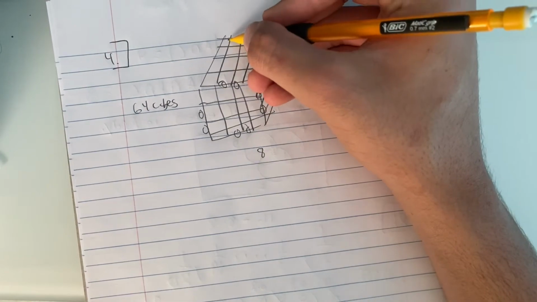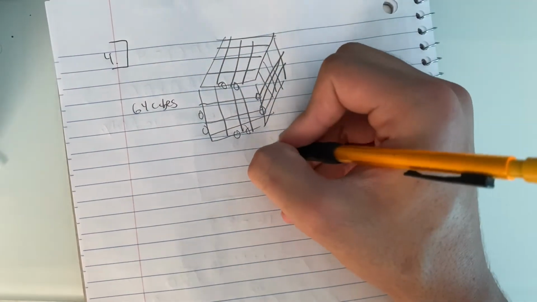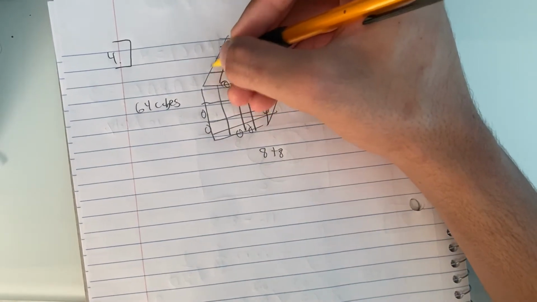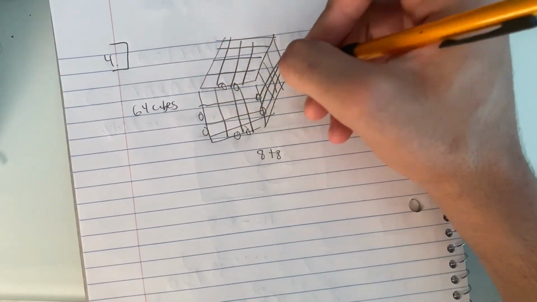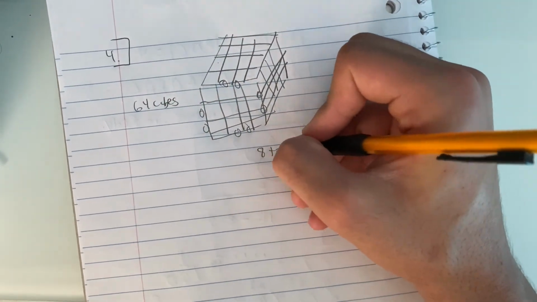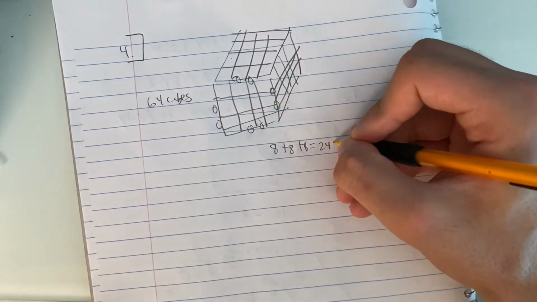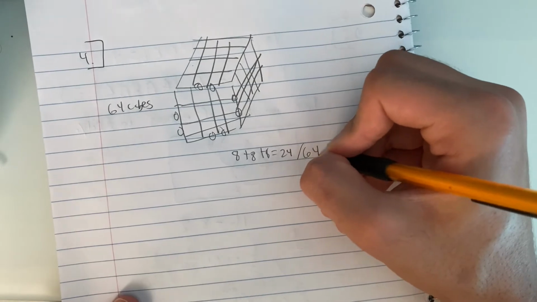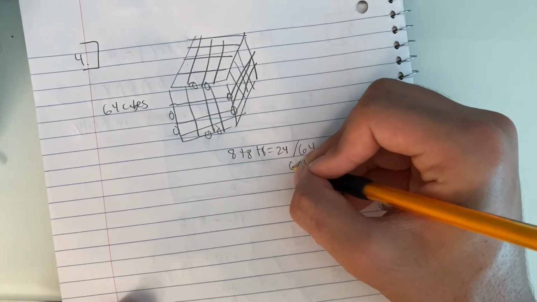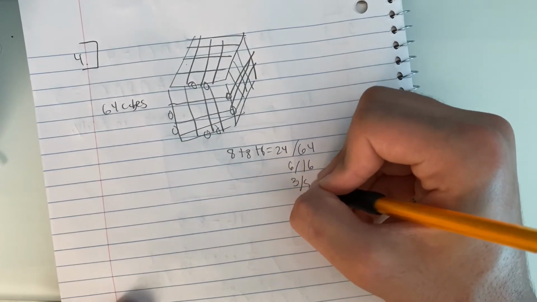Then you have to count the ones on the complete opposite side, which gives you another 8. And then also the ones in the middle: you have 1, 2, 3, 4, so that means 4 times 2, which is another 8. Hence you have 24 cubes out of the total 64. What that reduces to is 12 over 32, and eventually 3 over 8, which is the answer.